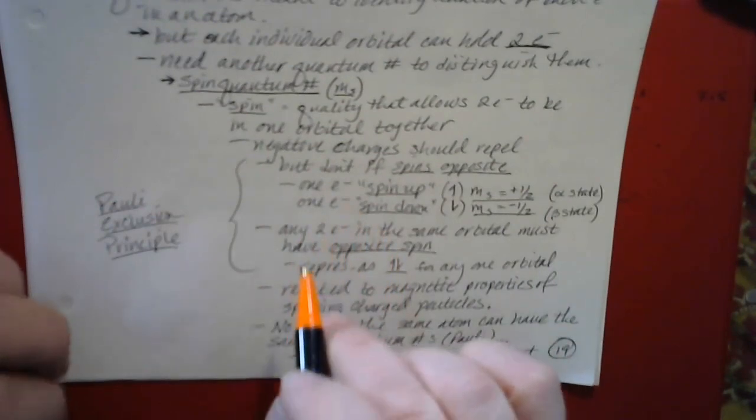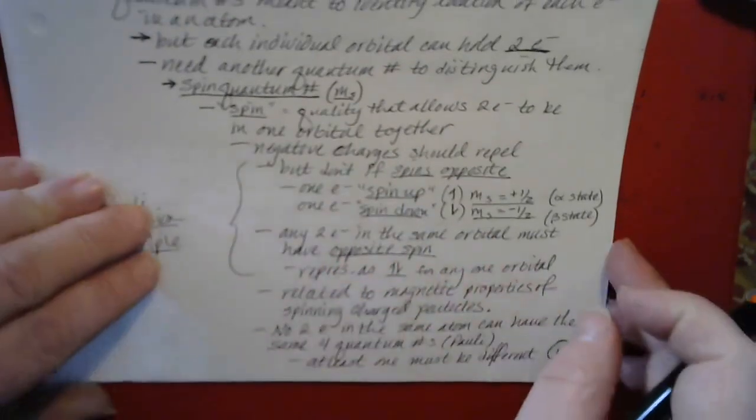At least one of those 4 has to be different for any 2 electrons in the same atom. At the smallest level, what it really means is that any 2 electrons in the same orbital have to have opposite spin. One will be +1/2 for m sub s, and the other will be -1/2. Okay, and that's the Pauli exclusion principle from Wolfgang Pauli.